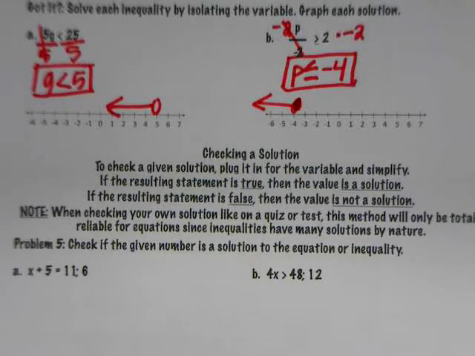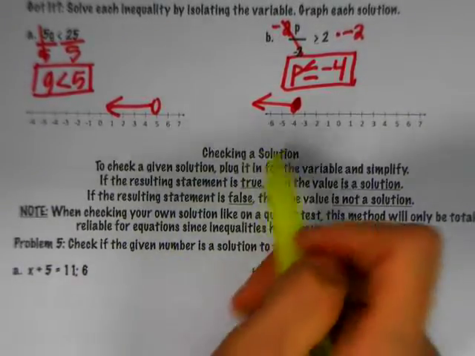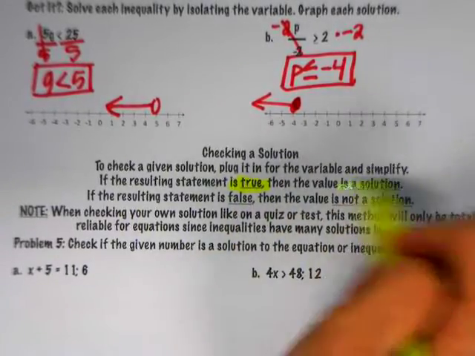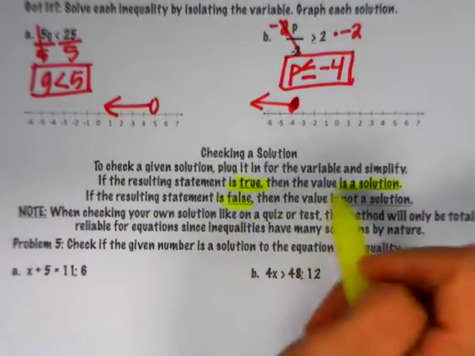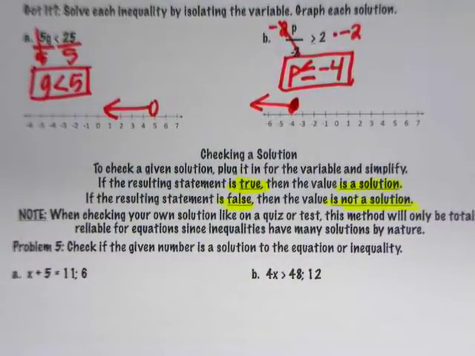Okay. So the last thing that we're going to go over is how to check your solutions. If you want to check an answer, you're basically going to plug your answer in for the variable and just simplify it all down. Once you're there, if what you get is true, then it is a solution. If what you get is false, then it's not a solution. It's not necessarily if it's the same on both sides.